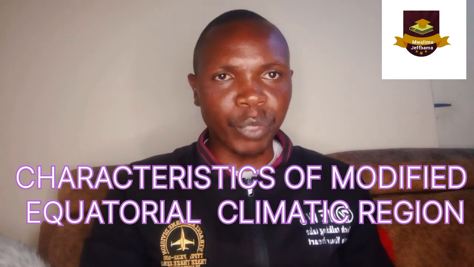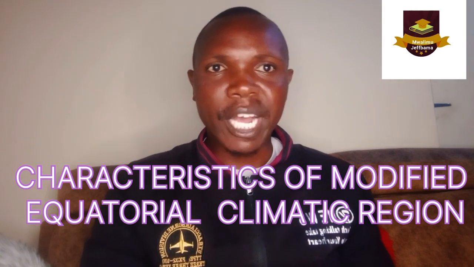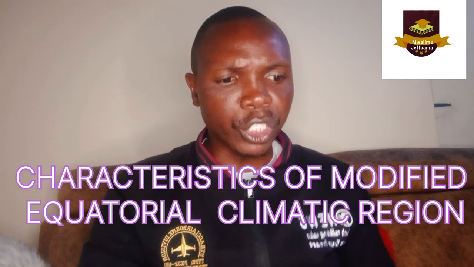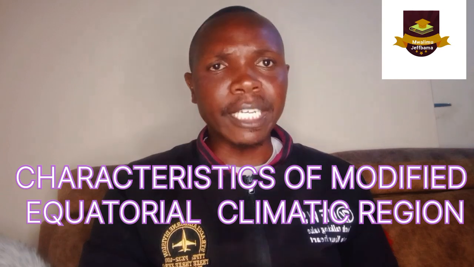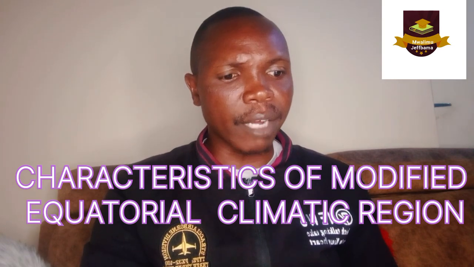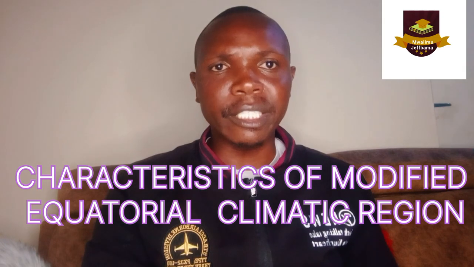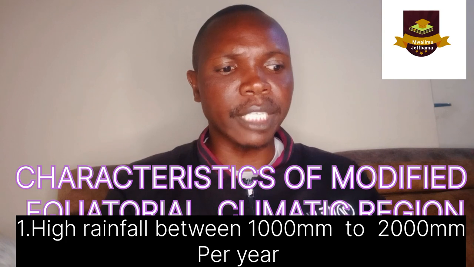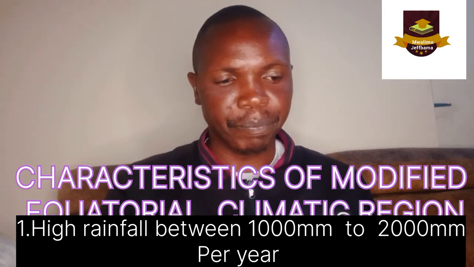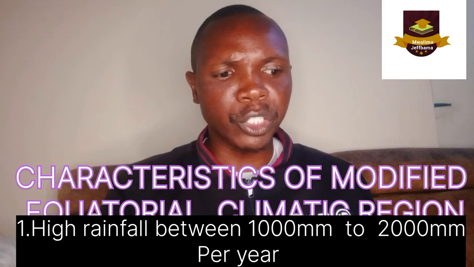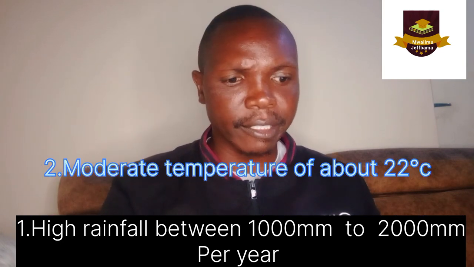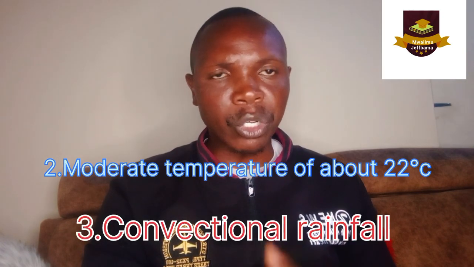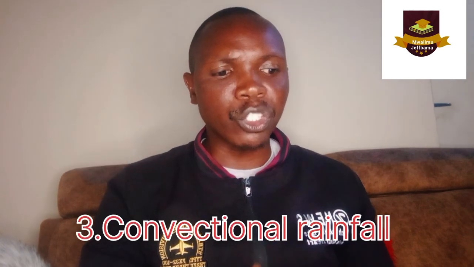Another climatic region that we have to look at the characteristics of is what we call modified equatorial climatic region. This modified equatorial climatic region has several characteristics as well. One, there is high rainfall between 1,000 millimeters to 2,000 millimeters per year. We have what we call moderate temperature of about 22 degrees Celsius. We also have convectional rainfall. This climatic region receives what we call convectional rainfall.